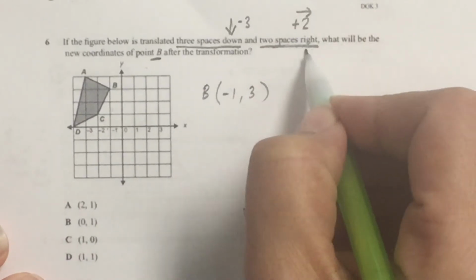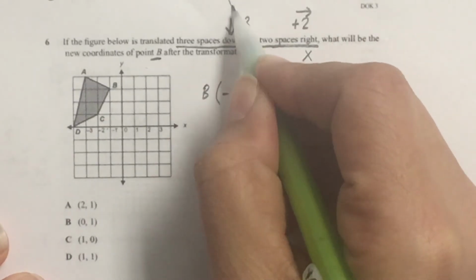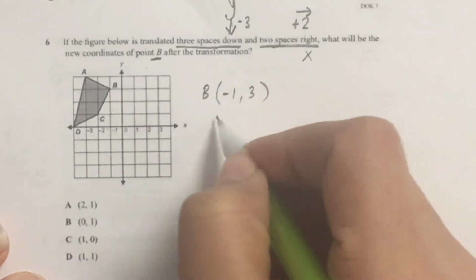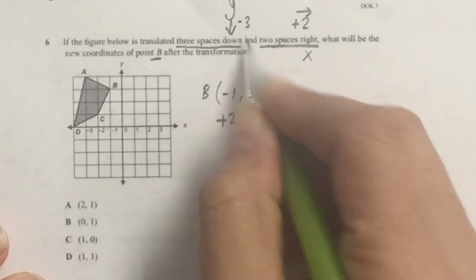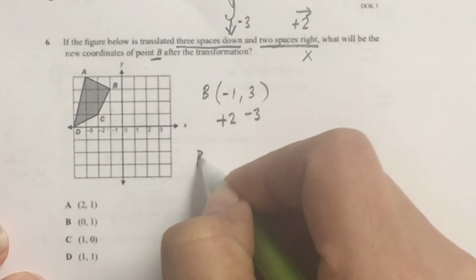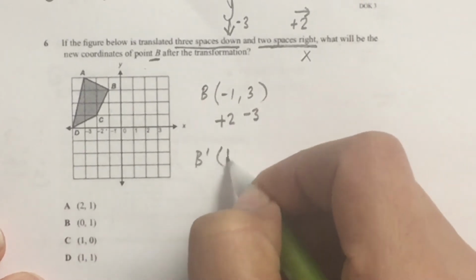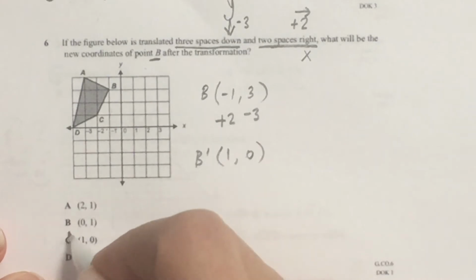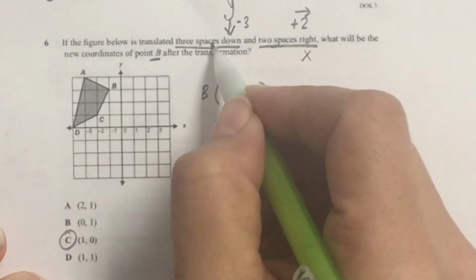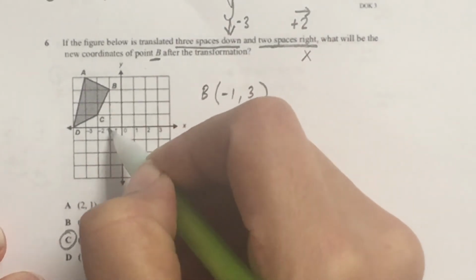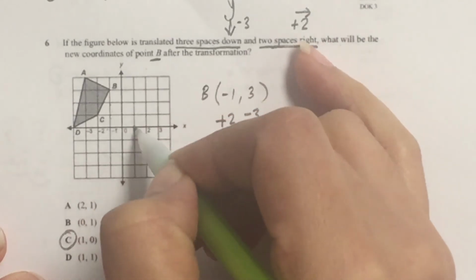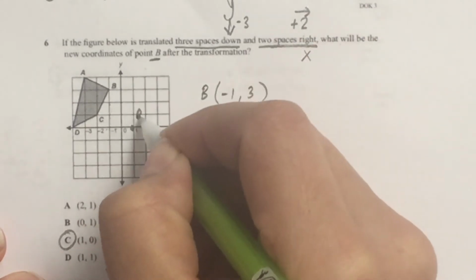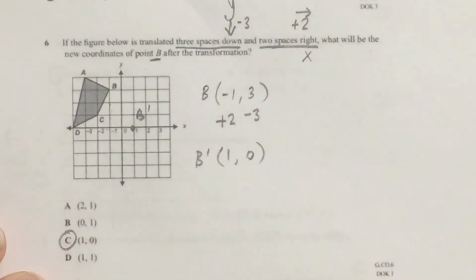So right is obviously X and down is Y. So we're going to add 2 to the X and subtract 3 from the Y. So the new B prime is going to be positive 1 and 0. Or you could actually do it. So 3 spaces down, 1, 2, 3, and 2 spaces right, 1, 2. So that's B prime, 1, 0.